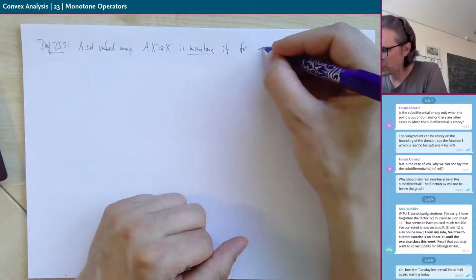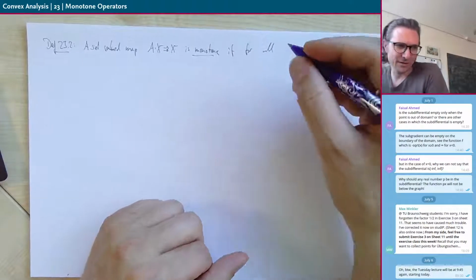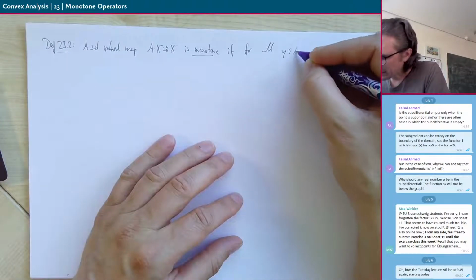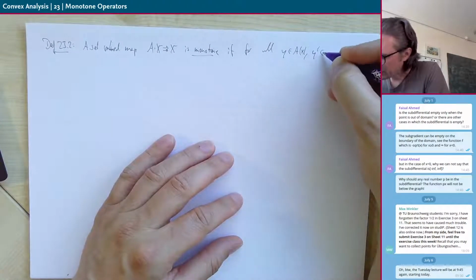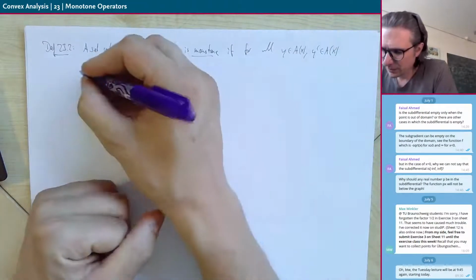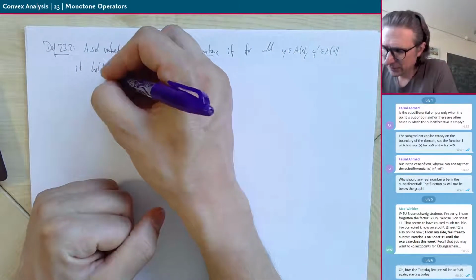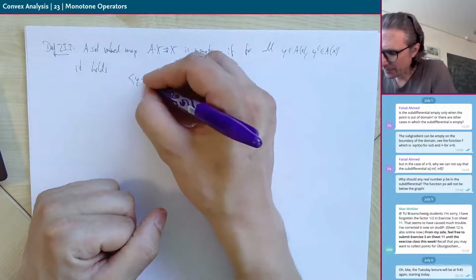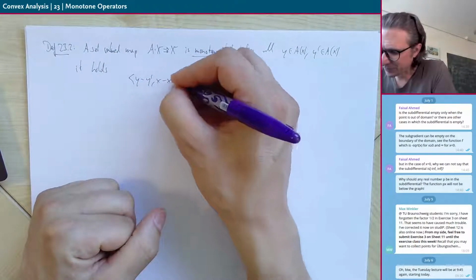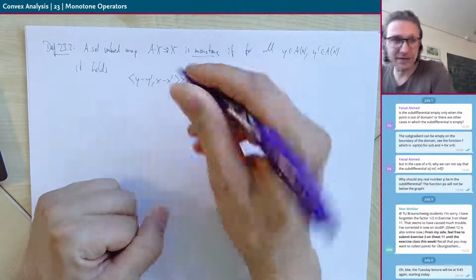For all y in A of x and y prime in A of x prime, it holds that y minus y prime times x minus x prime is non-negative.